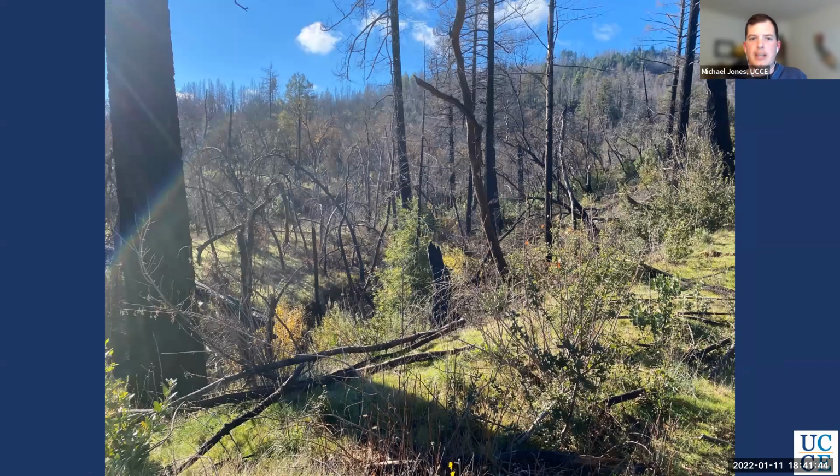But this is on the same property, in the area they haven't salvaged. So you have two areas, 5 years after the wildfire, with very different fuel loading, but of course a lot of fuel has built up since then. You have a lot of hazard trees in these kinds of areas, and so these are things that you have to think about managing.